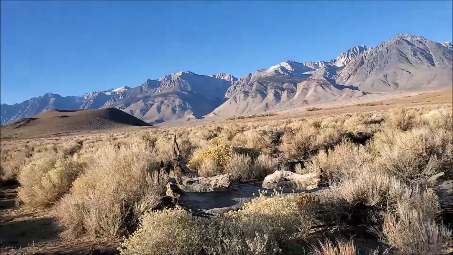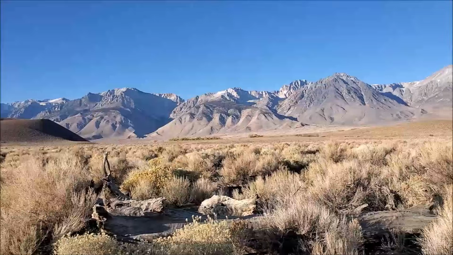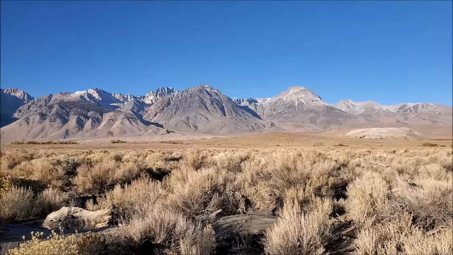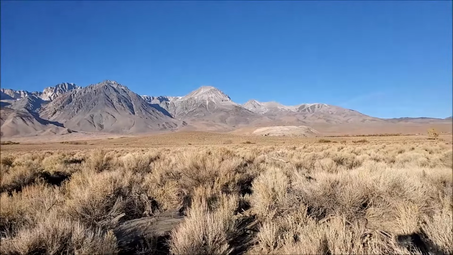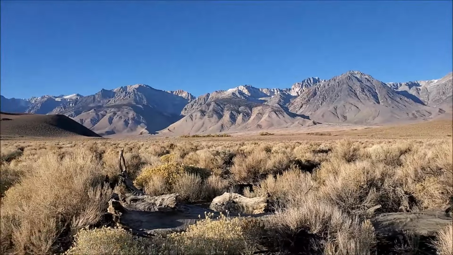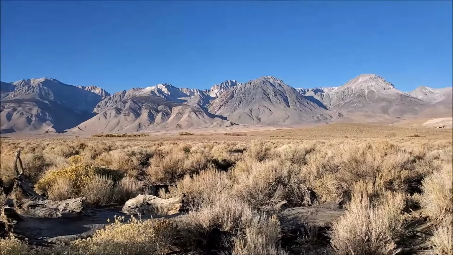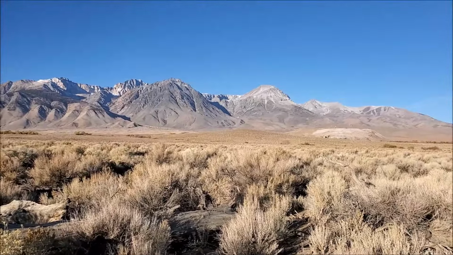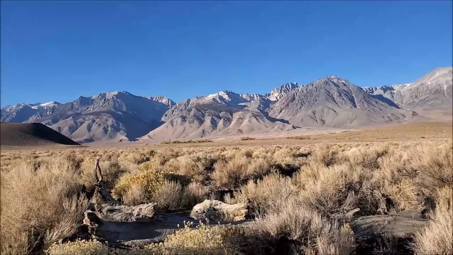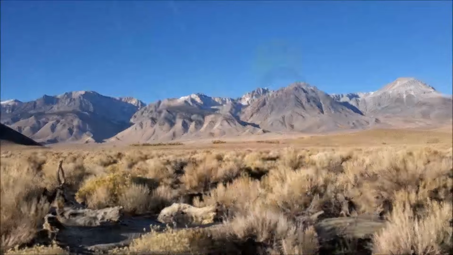But one thing you can't take away from hunting in the Owens Valley is that it's just absolutely gorgeous, especially in the next week or so when these mountains fill in with snow. And if you draw a tag here anywhere in the eastern Sierras, you could do a combination deer and quail hunt, so it's also a good thing.